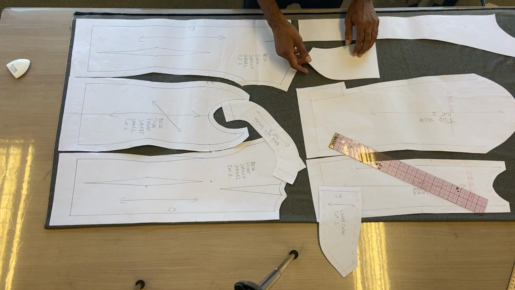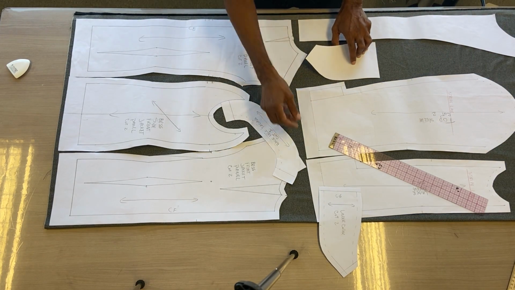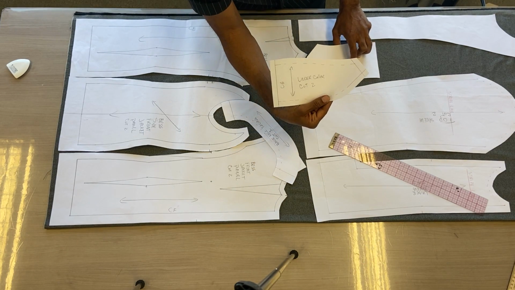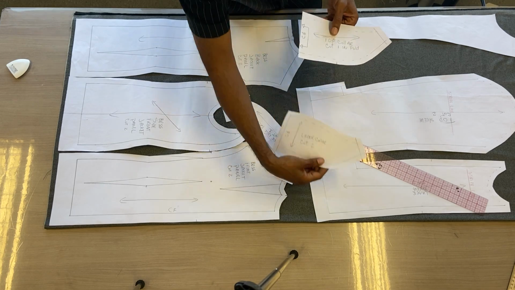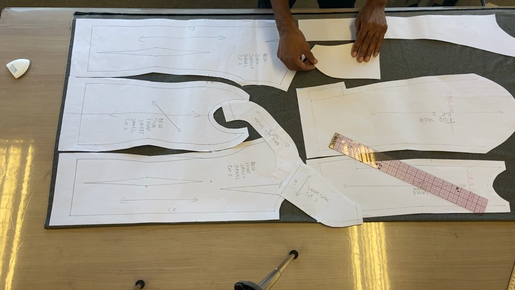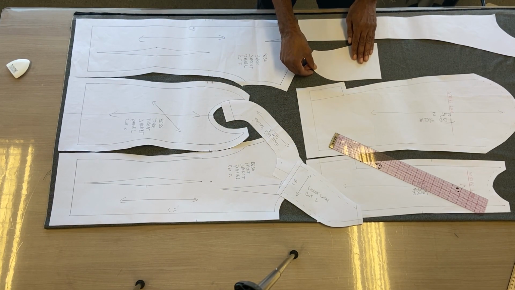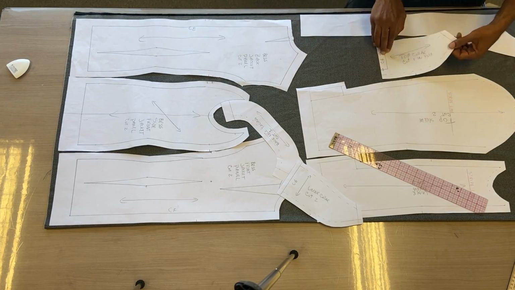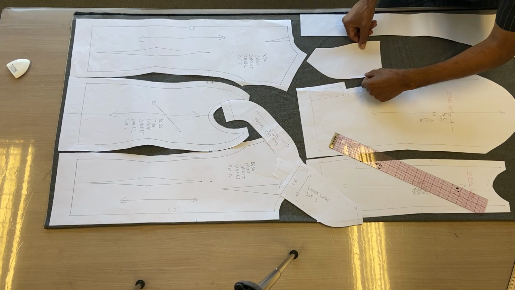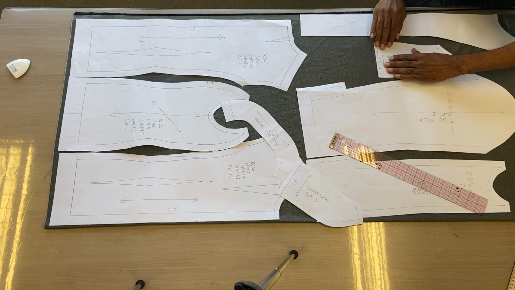And because center back does not have a seam, you notice that on the under collar, it has half inch seam allowance, but on the top collar, it's really being cut on the fold. What I'm going to do is lay it like this, and then I'm going to just flip it over to check to see if I can get the entire collar in there. And I see, yes, I can actually cut my entire collar piece right here.